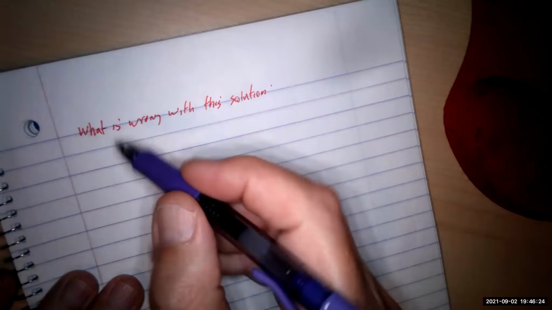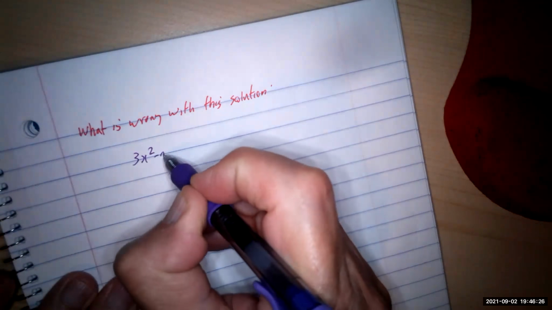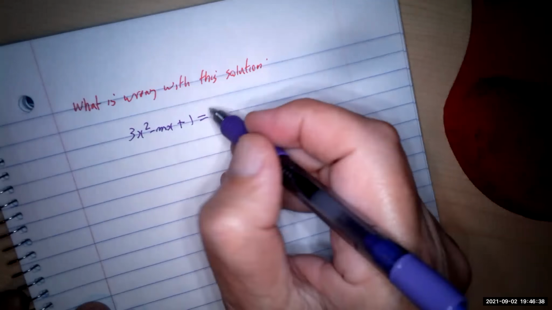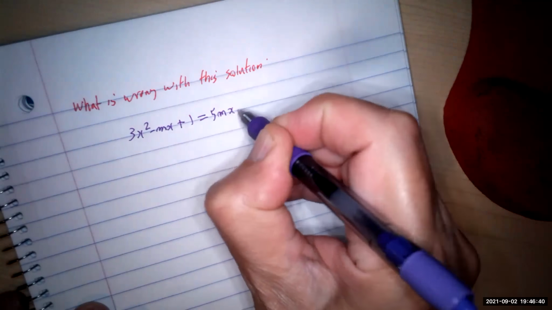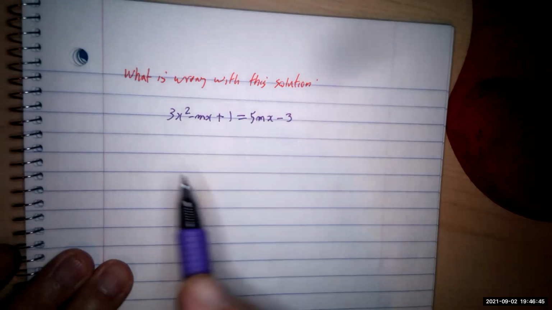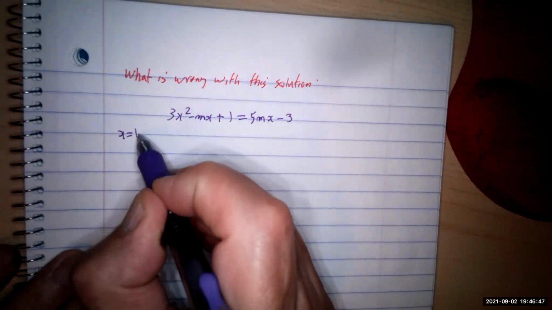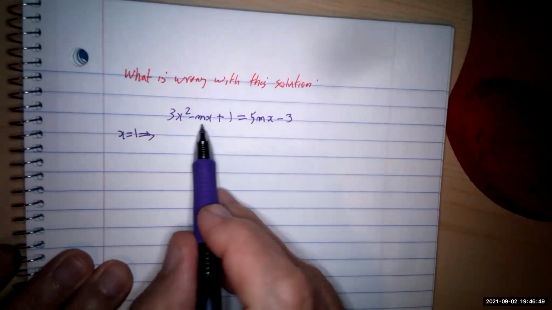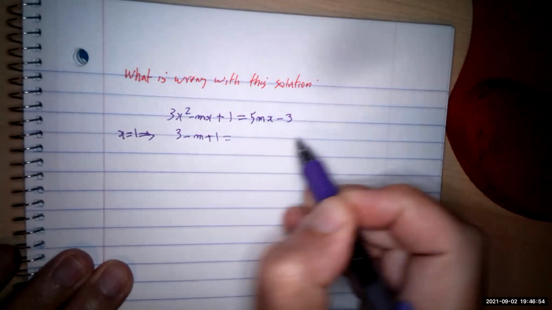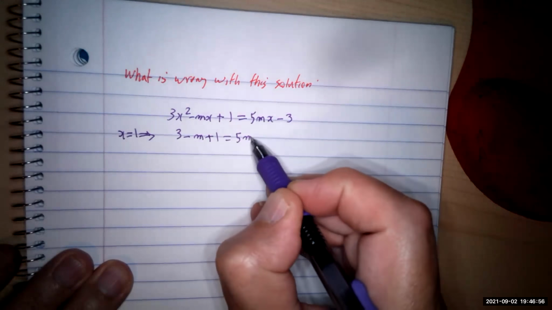They say, oh, 3x squared minus mx, okay, the first part, mx plus 1. They let it be equal to the 5mx minus 3. That's the first step. Then they replace the x by 1. They say x is equal to 1. So if you put x equal to 1, that gives you 3 minus m plus 1, and that would be 5m minus 3.